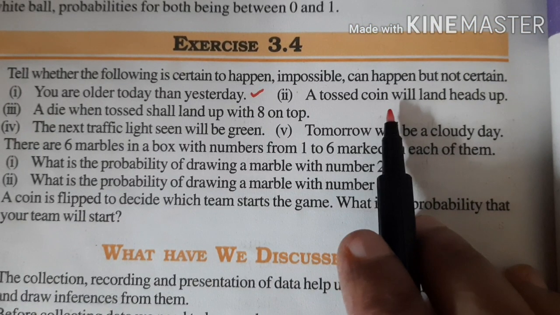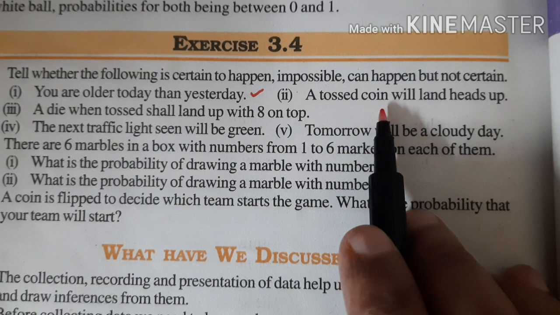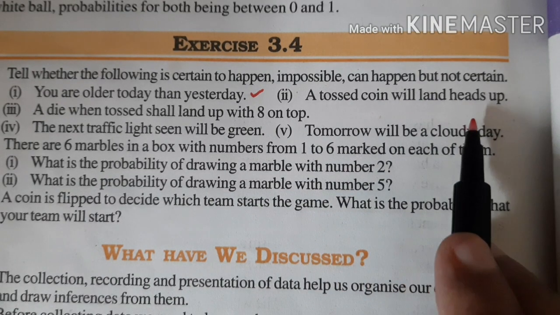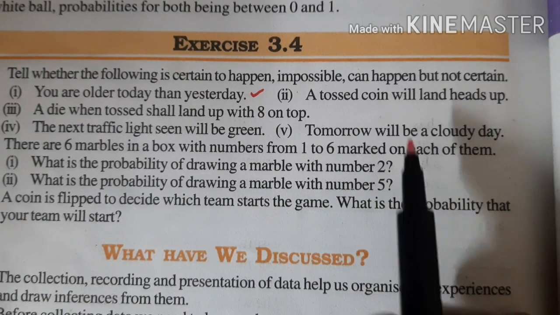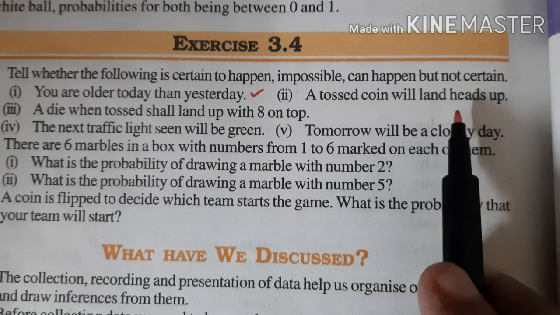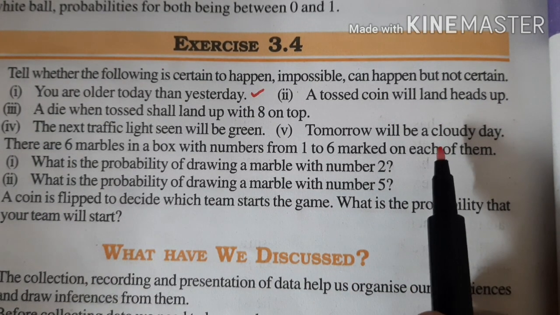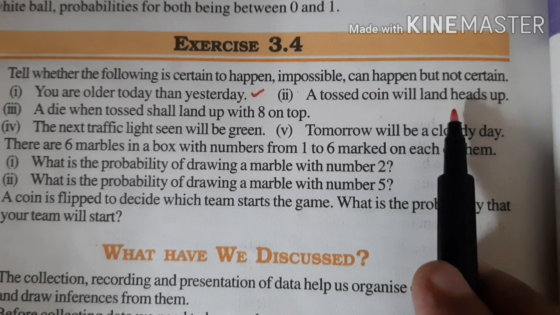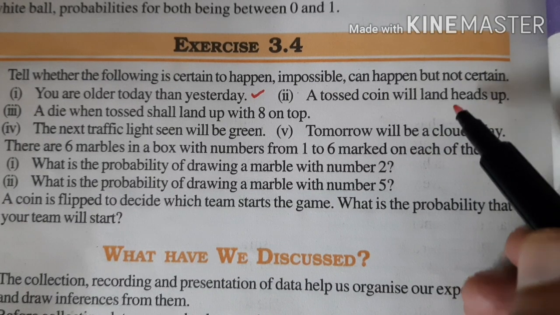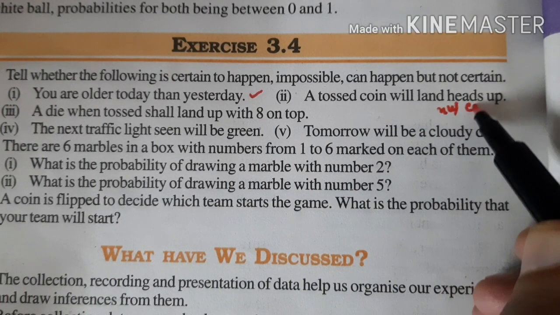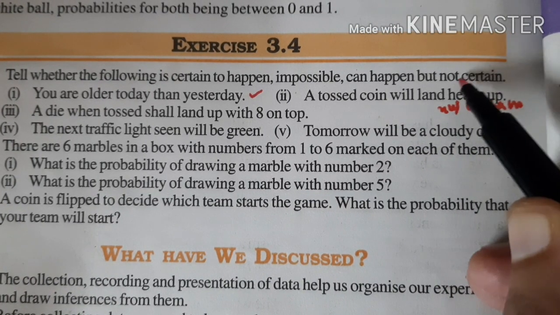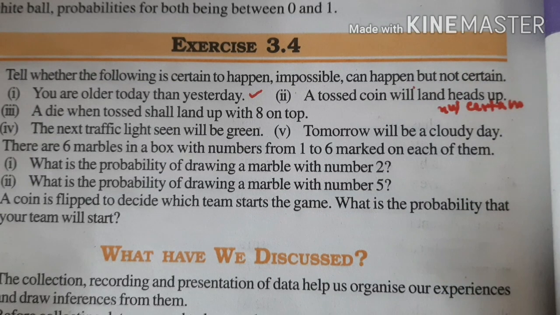See the next one. A tossed coin will land heads up. When you toss a coin, you are getting a head. It is a chance, isn't it? You are not sure. Sometimes it can be tails also. So, not certain about that. It comes in the third category: can happen, but not certain.